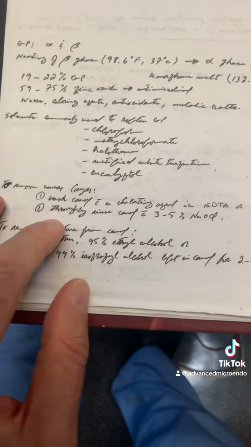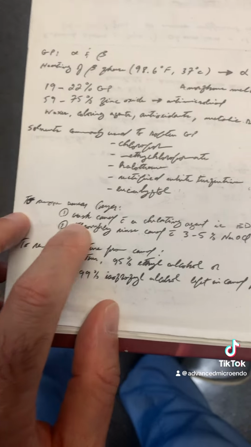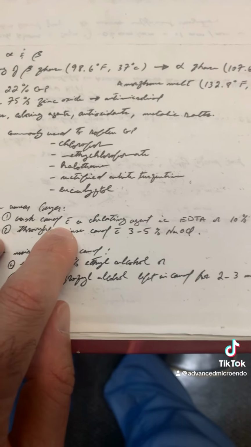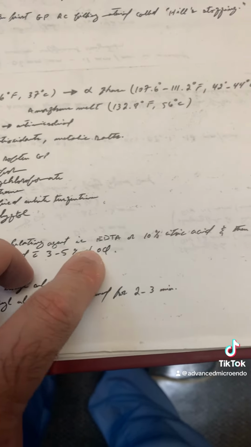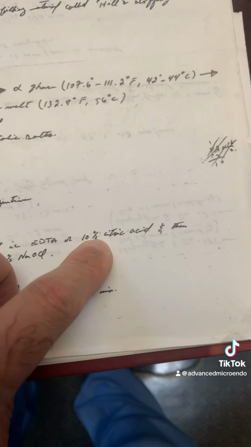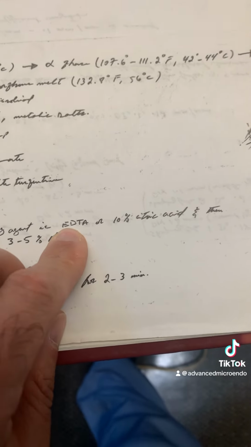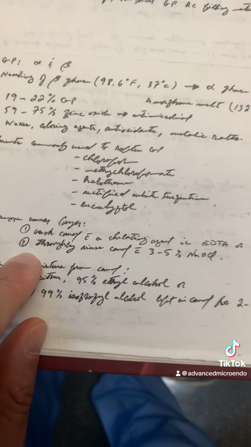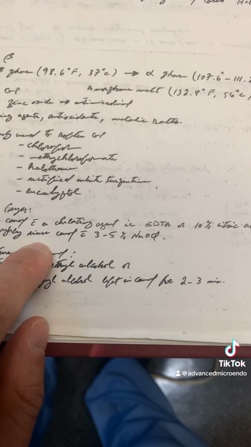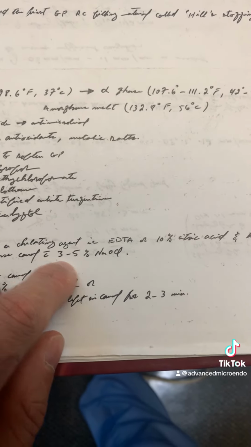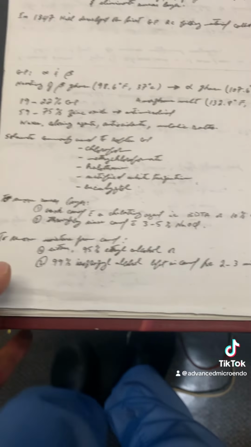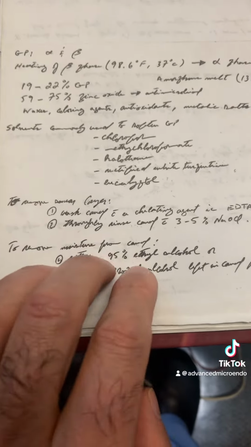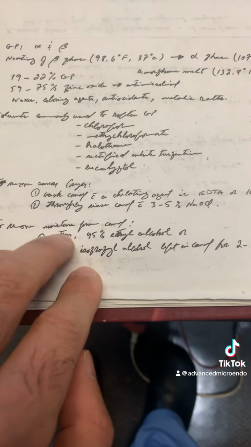To remove smear layer, wash canal with a chelating agent such as EDTA, 17% EDTA or 10% citric acid, and then thoroughly rinse canal with 3 to 5% sodium hypochlorite to remove moisture from canal.